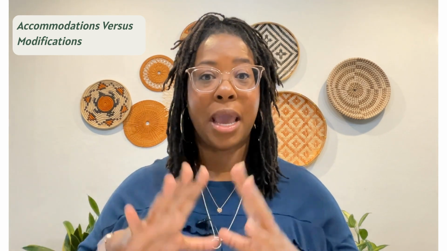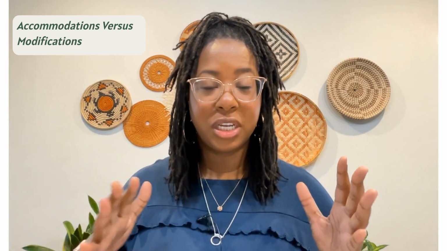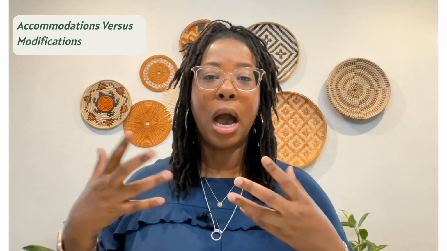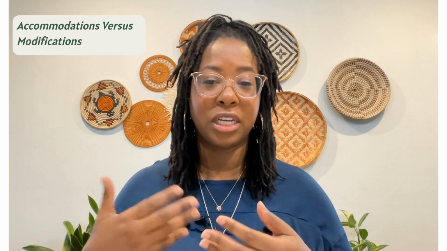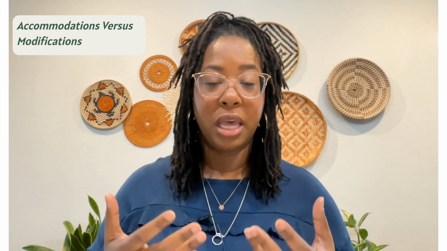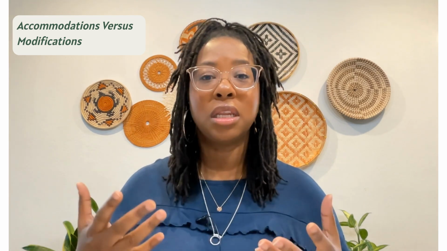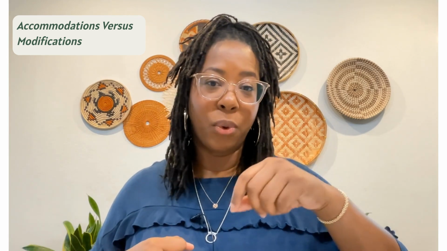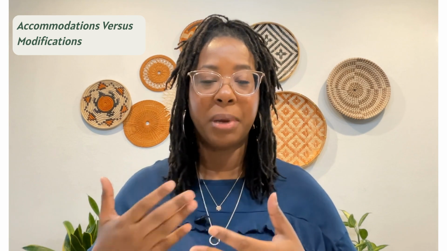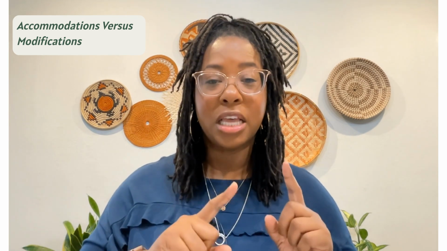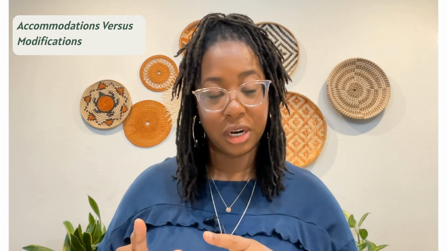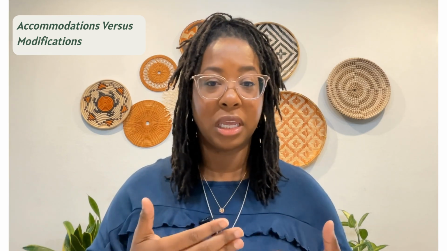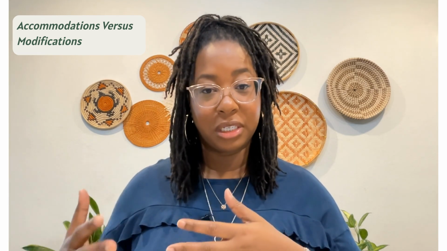This fourth one is a big one: accommodations and modifications. Firstly, they're not the same thing. So accommodations are extra supports that the child needs to be successful in the school environment, in the classroom environment. So this could look like extra time on an assignment or a pencil grip when they're writing. Those are considered accommodations. Now, modifications is when the special education teacher will modify the assignment, will modify the content or the curriculum to the student's level of understanding.